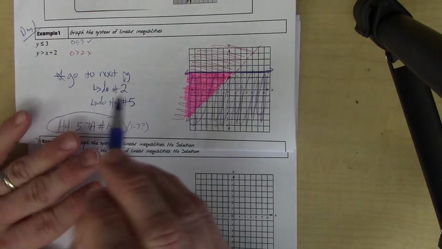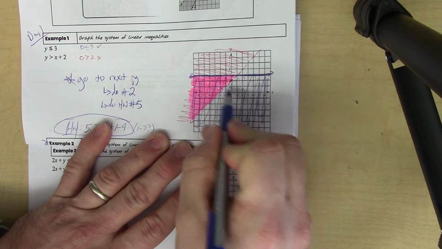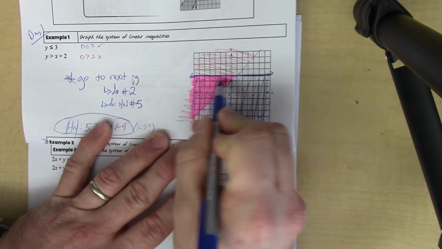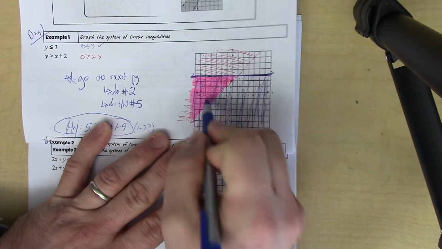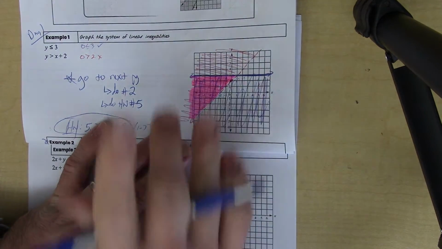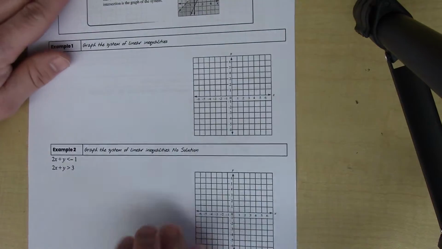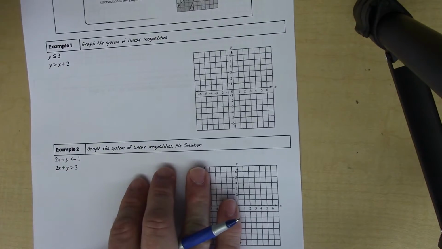So this gets shaded up, not towards 0, away from 0. And then we saw our multi-shaded region in here, okay? That's what we're trying to do today too, get that double shaded region, okay? So for here, we're on example 2 today, okay?